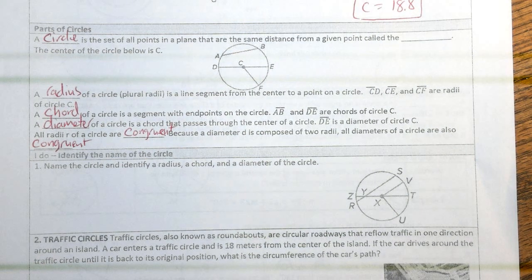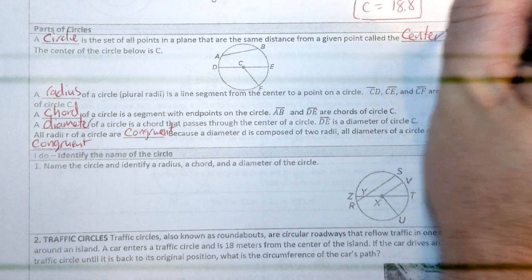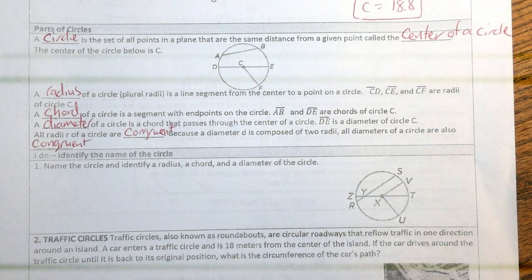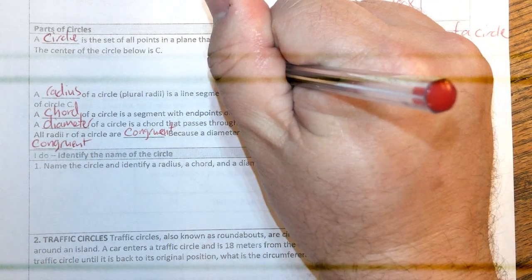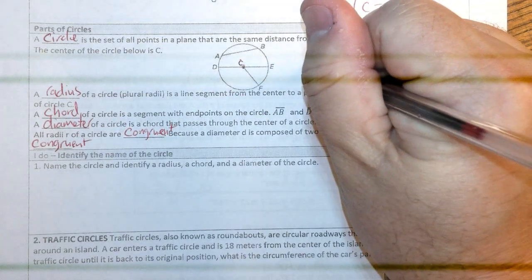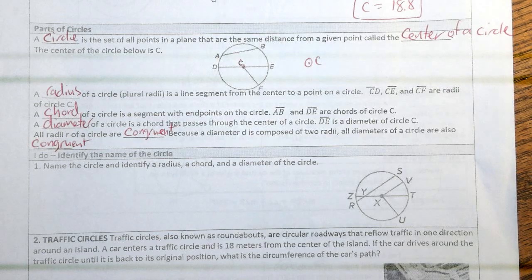All right, so parts of a circle. A circle is a set of all points in a plane that are the same distance from a given point, called the center of a circle. Sorry, it's a little together there. I'm a math teacher, not an English teacher. The center of the circle below is C, so point C. And it's also going to be circle C. That looks like an eyeball.